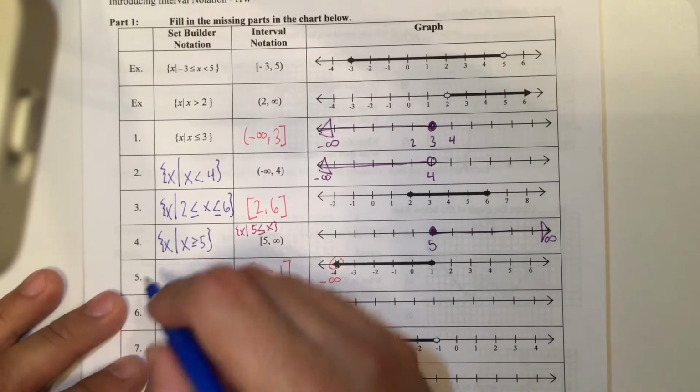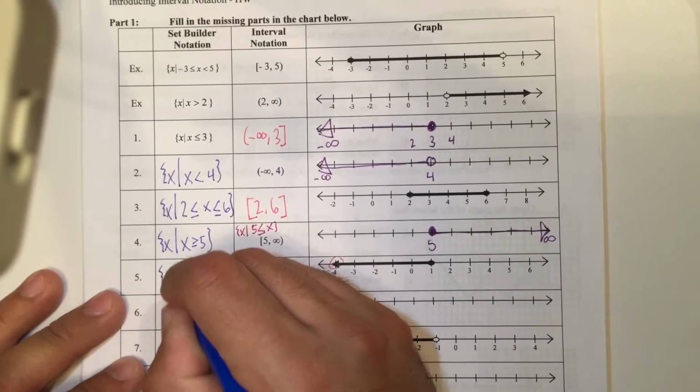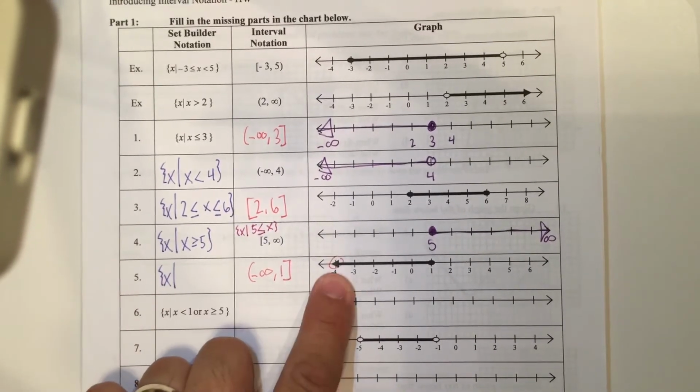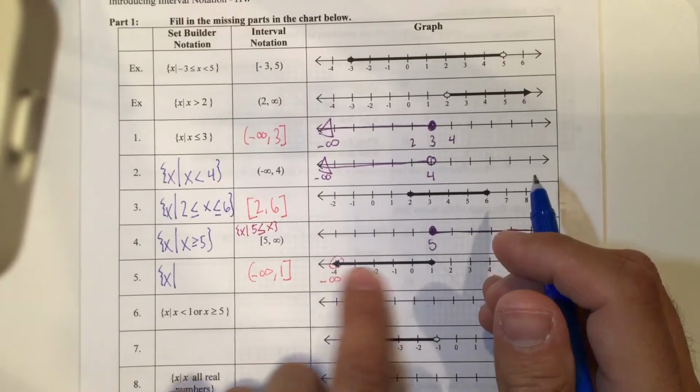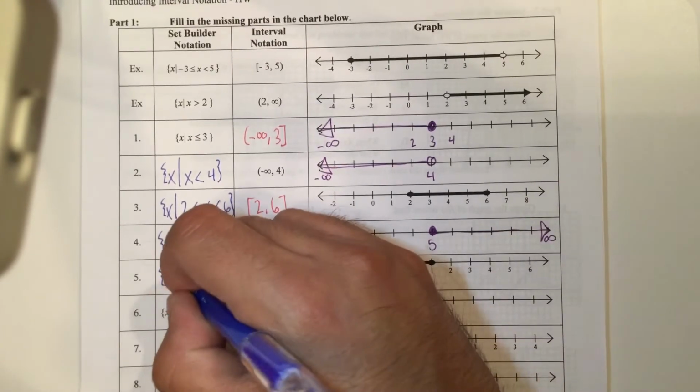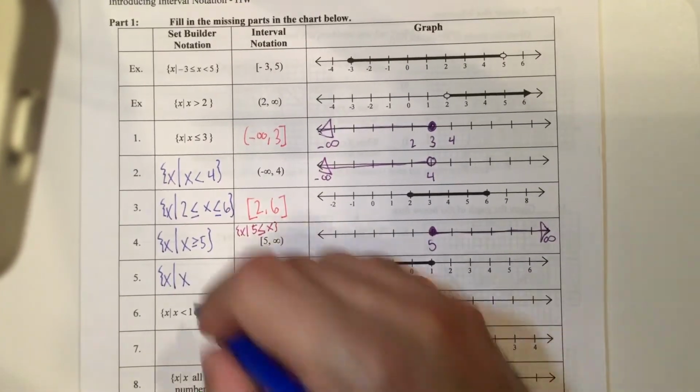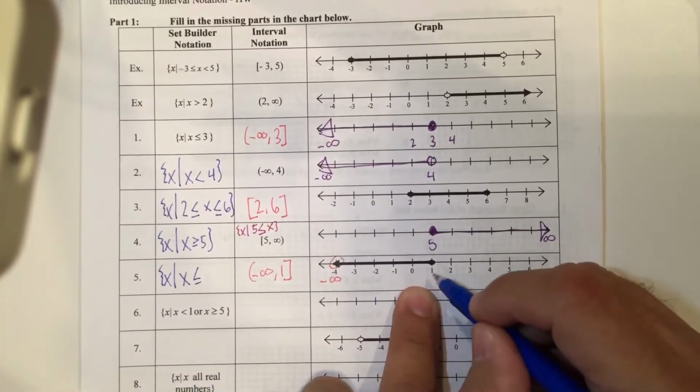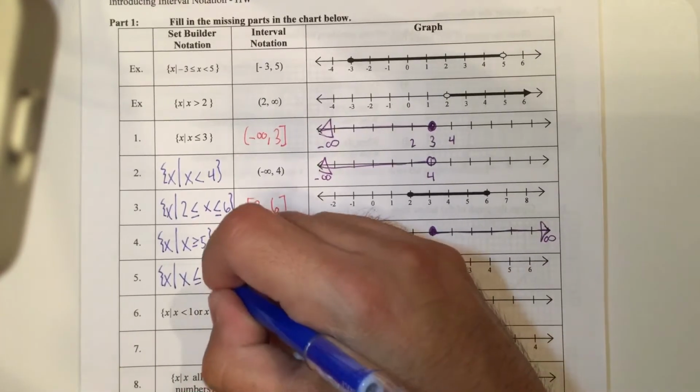For my set builder, braces, x such that. So here I start with this arrow, and remember I consider this whole part right here to be x, and it is less than or equal to, because it's a closed circle, and what's less than or equal to is 1.